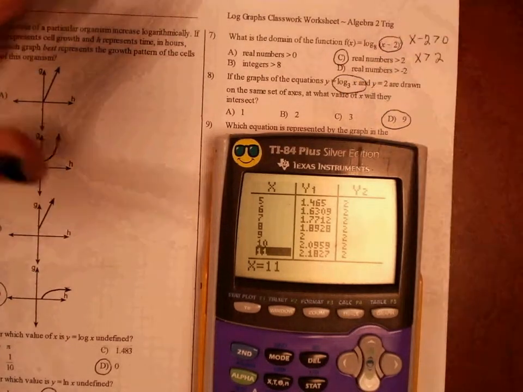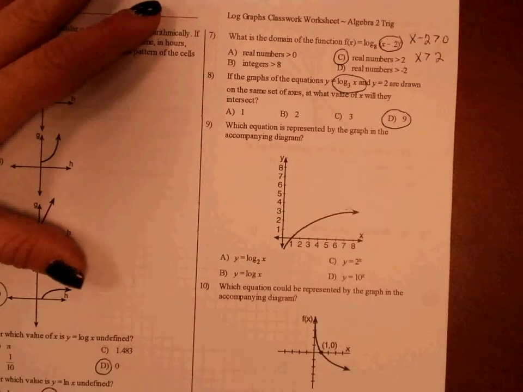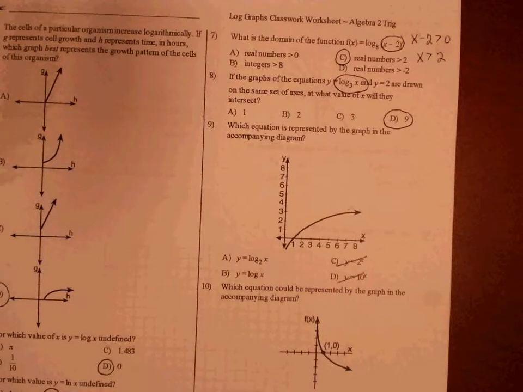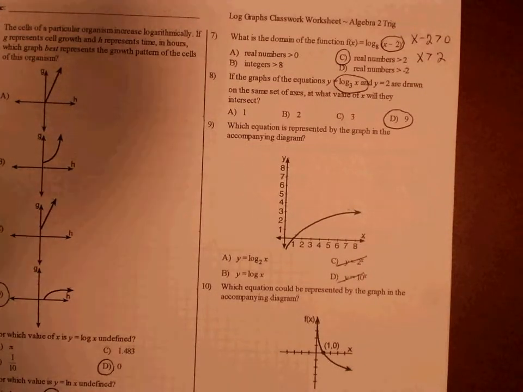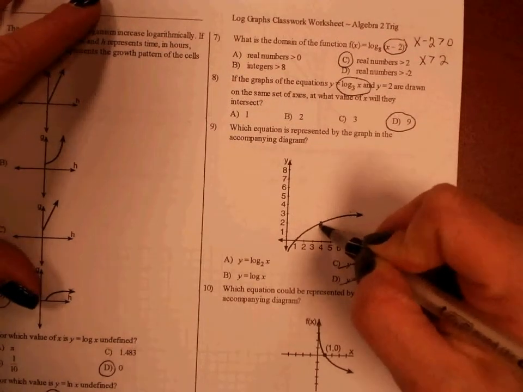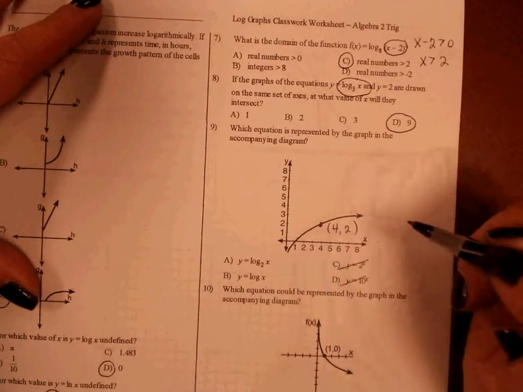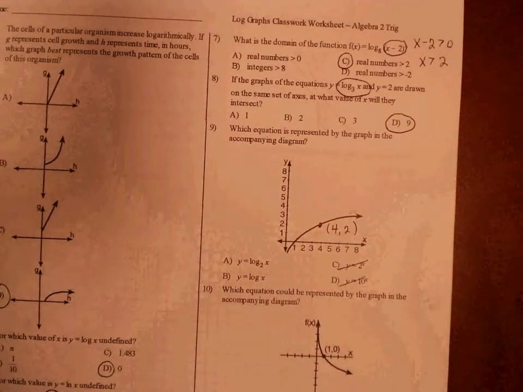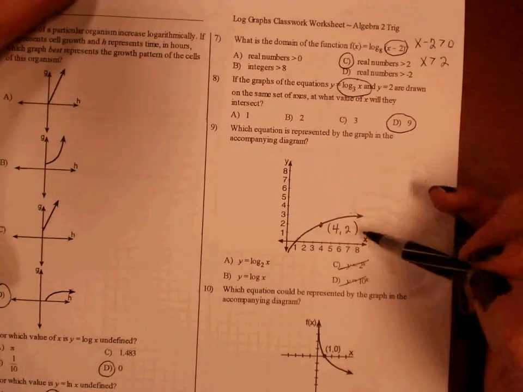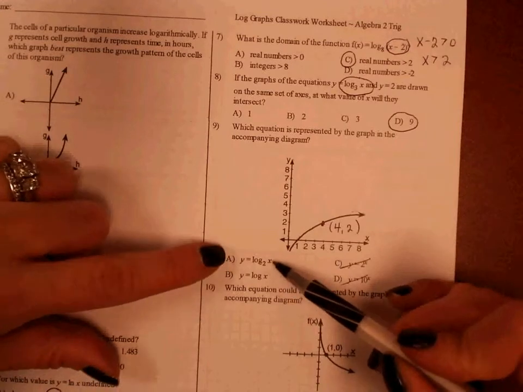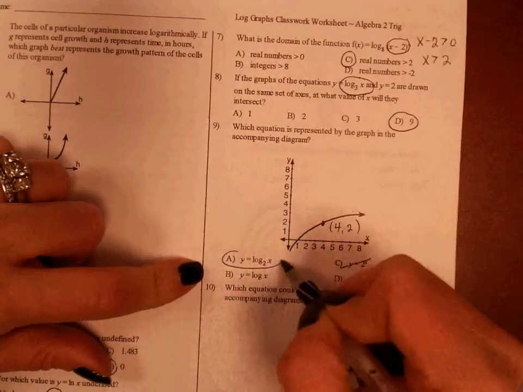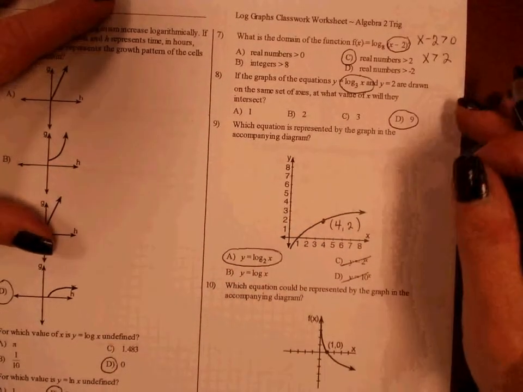But you do have to know how to put this log base 3 of x in there. Number 9, well, we know it's a logarithm because it's quadrants 1 and 4, so this and this are out. What I would do personally is I would try to find a point on the graph that makes sense. It looks like when x is equal to 2, y is equal to 4. Sorry, other way around. I can't edit this. Sorry, guys. When x is equal to 4, y is equal to 2. As long as you can find an equation where that works, it's actually going to work for this scenario right here. It's going to be a base of 2, so it's choice A.